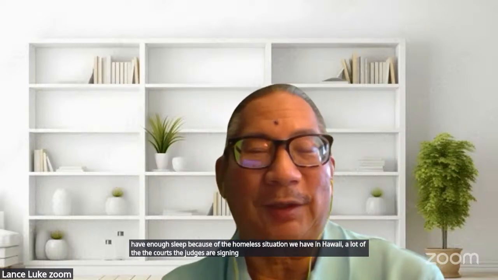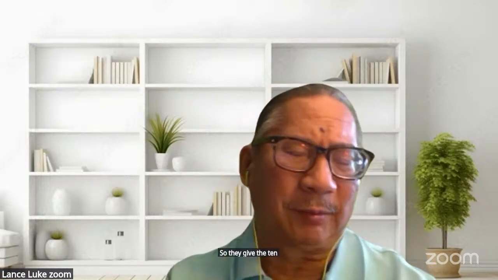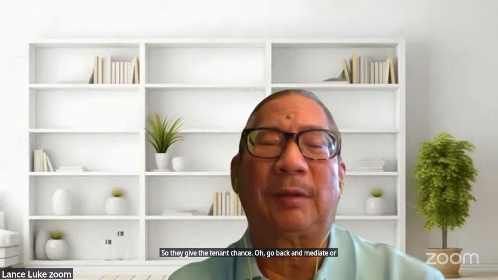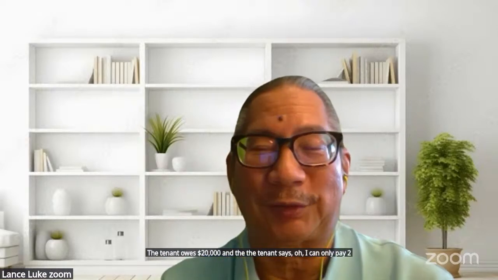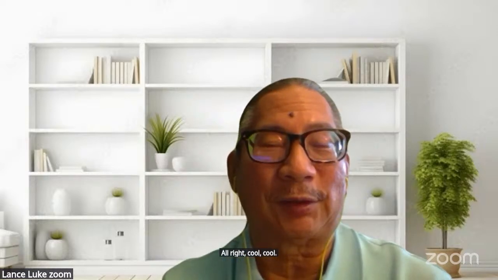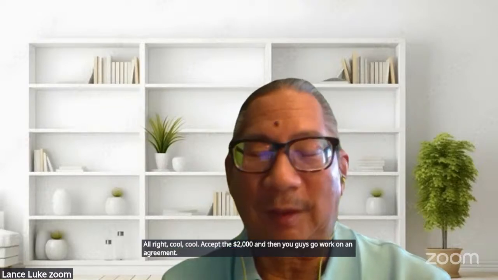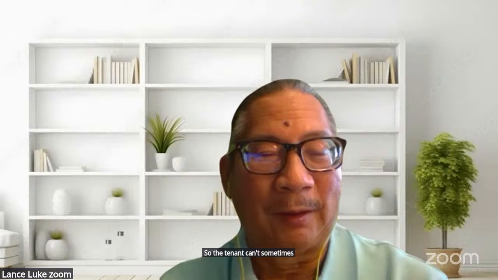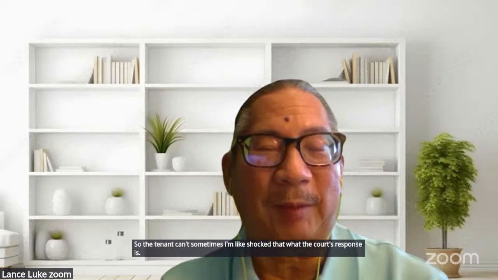They don't want the tenant to be evicted, so they give the tenant a chance. The judge says, go back and mediate, or asks, how much rent can you pay? The tenant owes $20,000, and the tenant says, oh, I can only pay $2,000. So the judge tells the landlord, all right, go accept the $2,000, and then you guys go work on an agreement. Sometimes I'm shocked at what the court's response is, and that's why it's not a slam dunk.